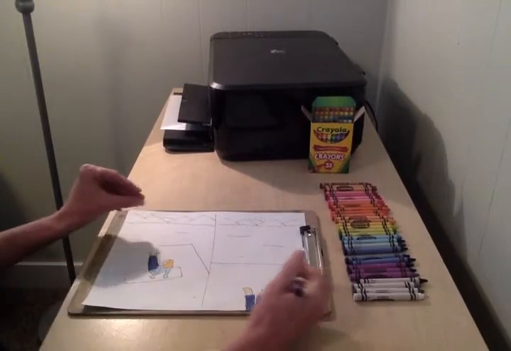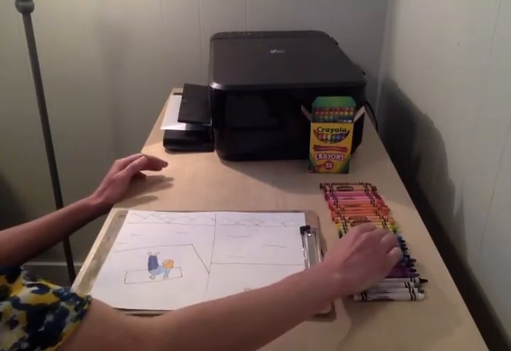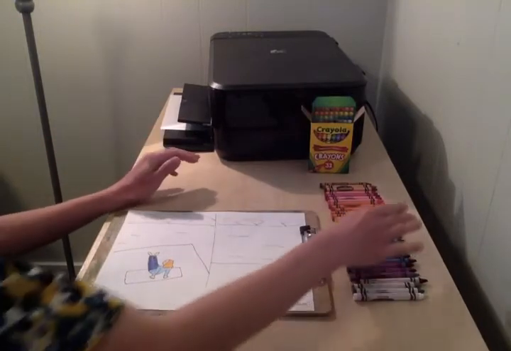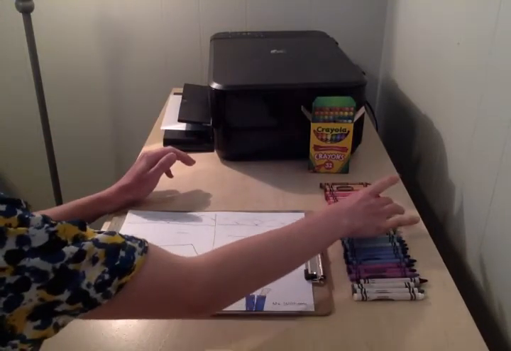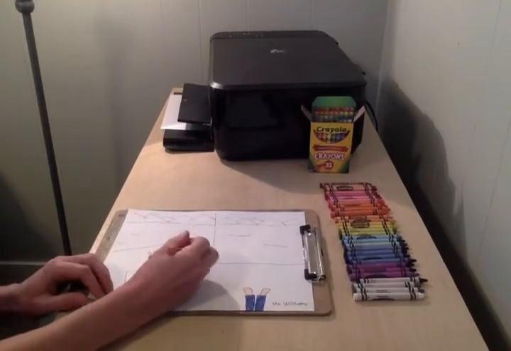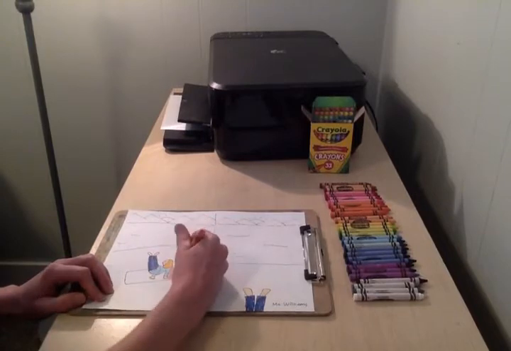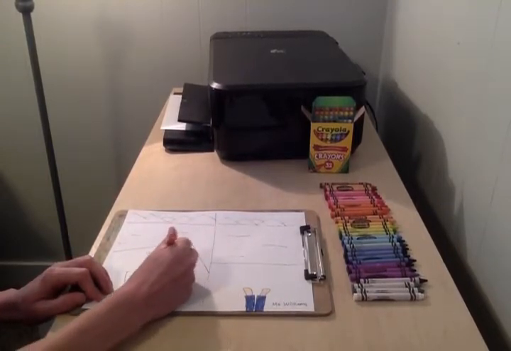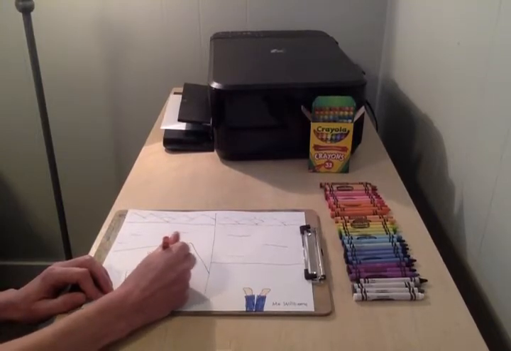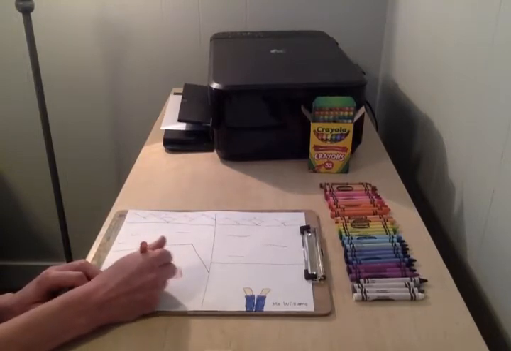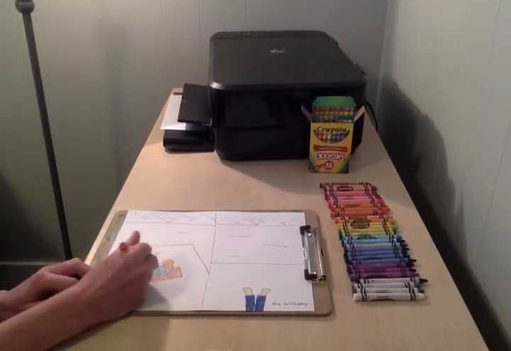So maybe one chapter is written by a character telling their story, and then the next chapter, maybe it goes back to a narrator that we don't really ever see, but we just hear from them. And then some books have different characters speaking in each different chapter. So there's all kinds of different points of view that you can write about or draw about.